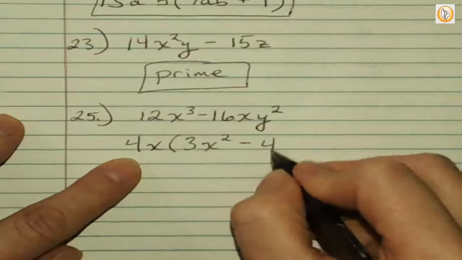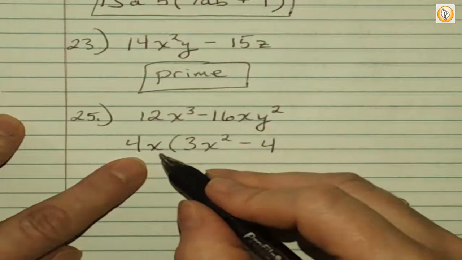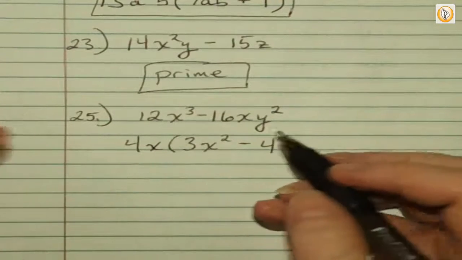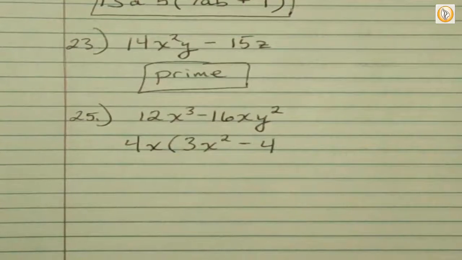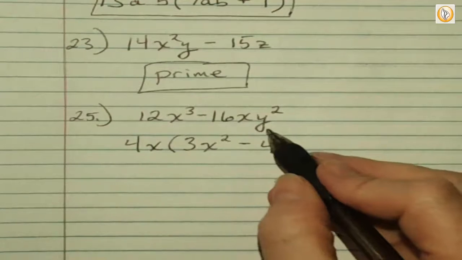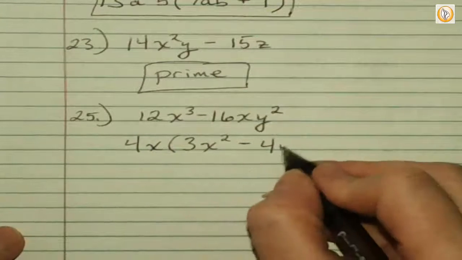Minus, what's 16 divided by 4? 4. And then x divided by x is 0, or x to the 0, which is just 1. So we don't even need to put that there. And then y squared divided by nothing is just y squared.